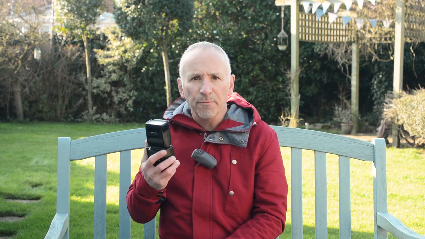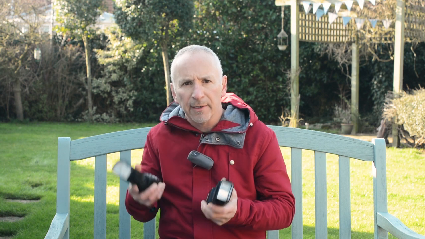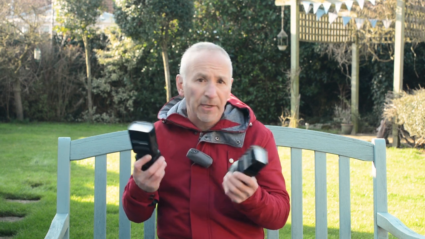But you're on full power already. 1 flash on full power has given you f5.6. What you can do is bring in another flash on full power. That gives you f8. By the way, you can use more than 1 flash simply by using a special type of flash mount on the light stand.